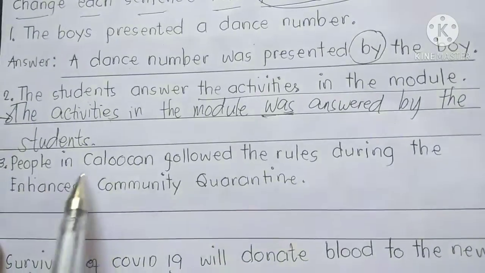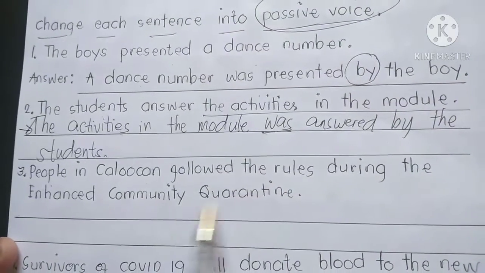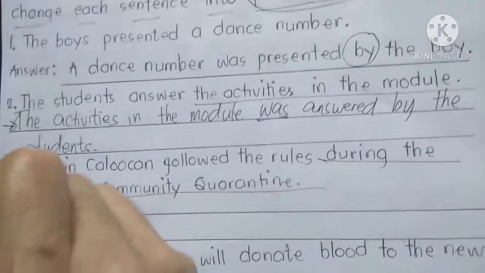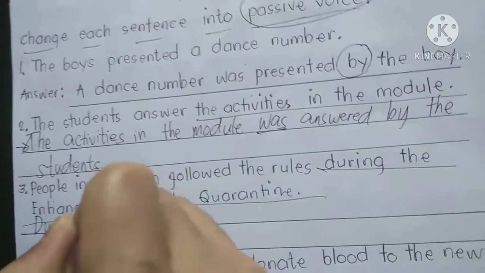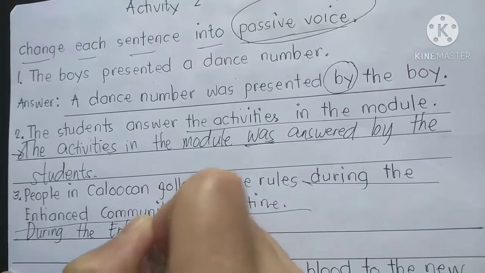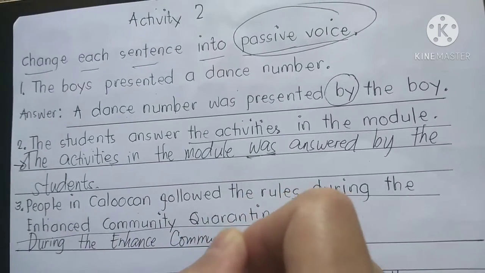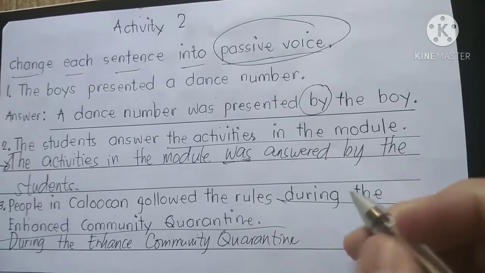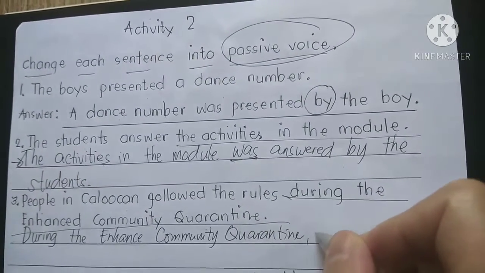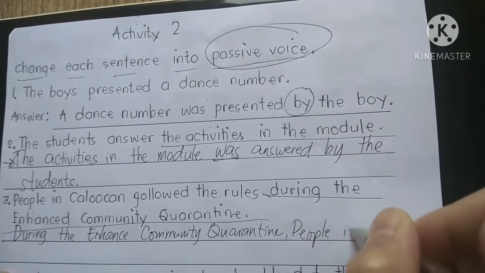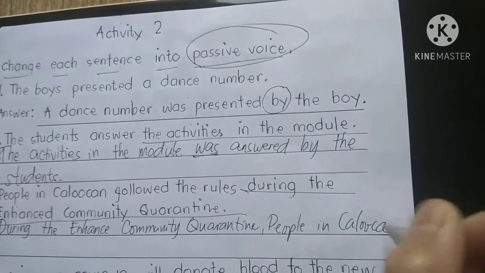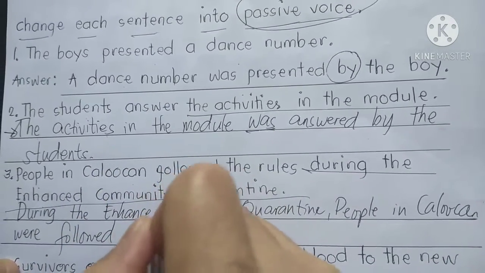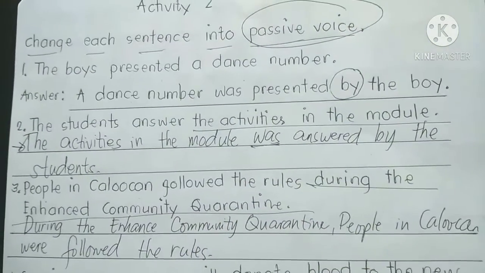Next, third, people in Caloocan followed the rules during the enhanced community quarantine. So we're going to start right here, capitalize it. During the enhanced community quarantine, people in Caloocan were followed the rules. Okay, that's it, my dear viewers, for number 3.